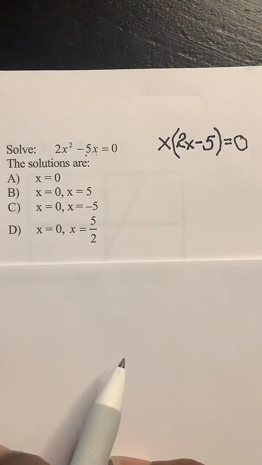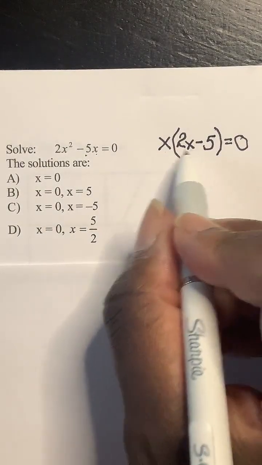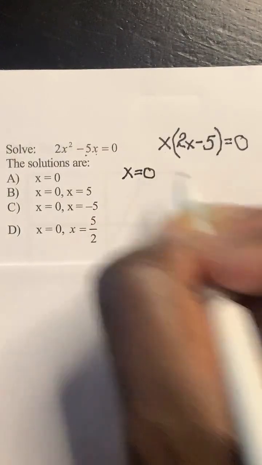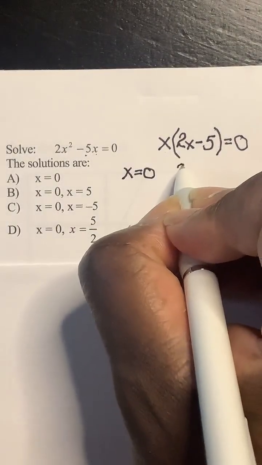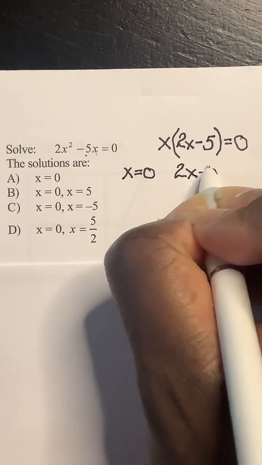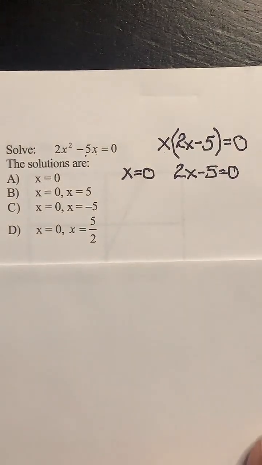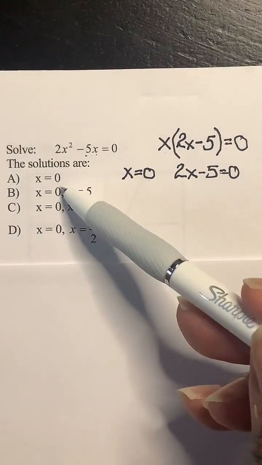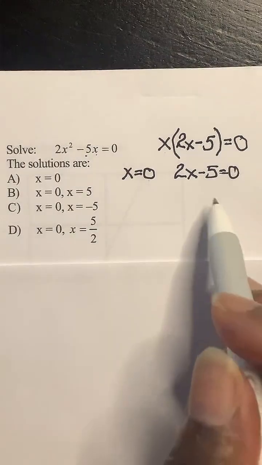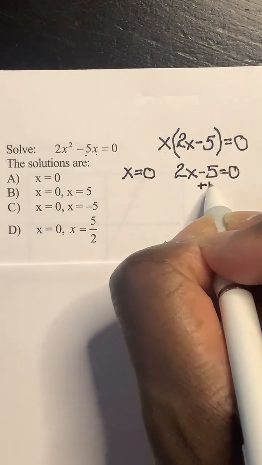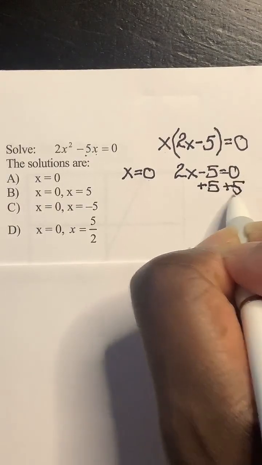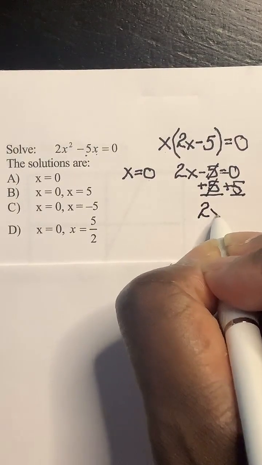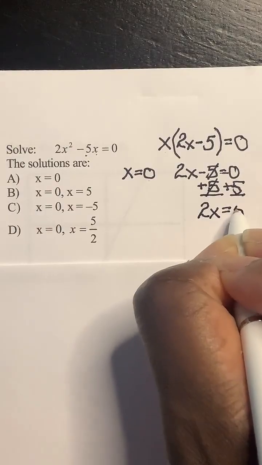So from here, we have two different factors. One of the factors is x equals 0. The other factor is 2x minus 5 equals 0. So we knew that x equals 0 is going to be one of them because all of them had it as the answer choice. So now we're coming over here. We're going to add 5 on both sides. So just the fact that I see a 2x and I see a 5, that's telling me we got a fraction going on here. But let me prove it to you.